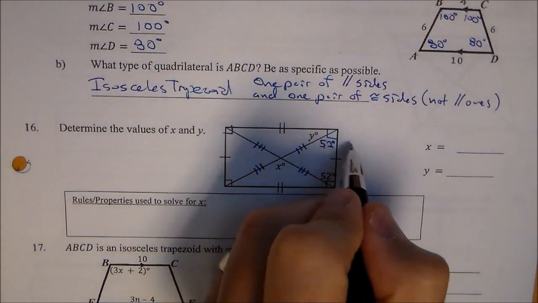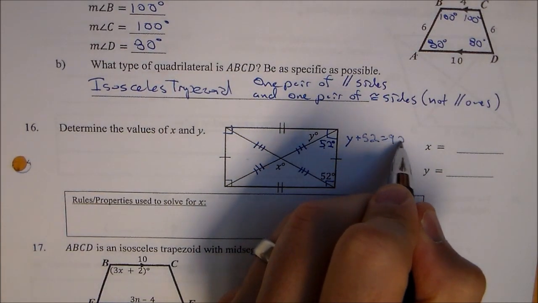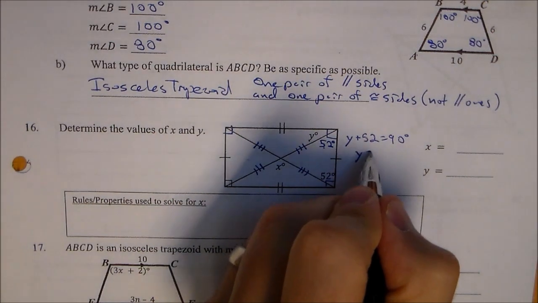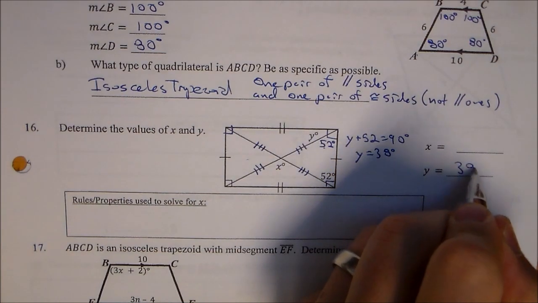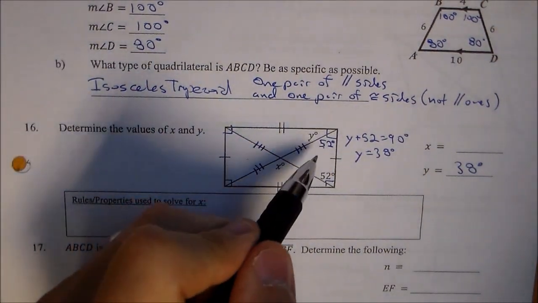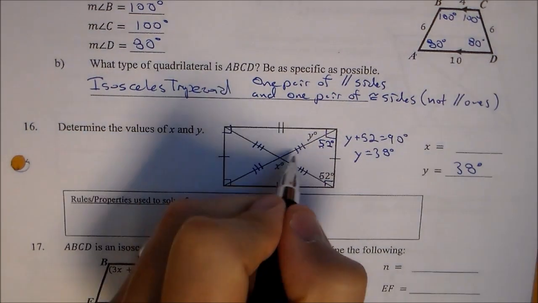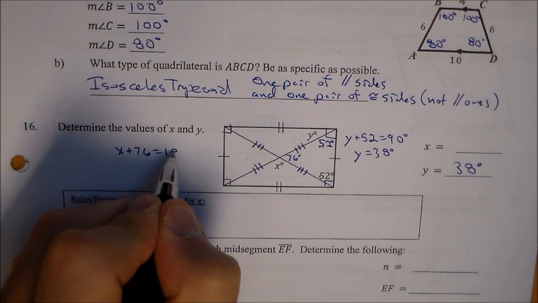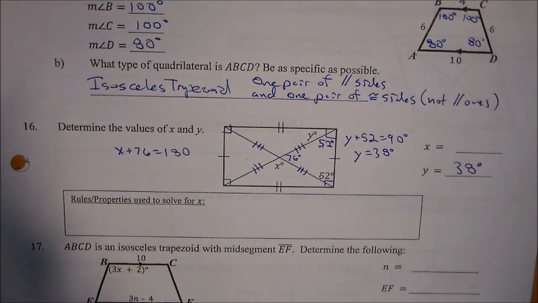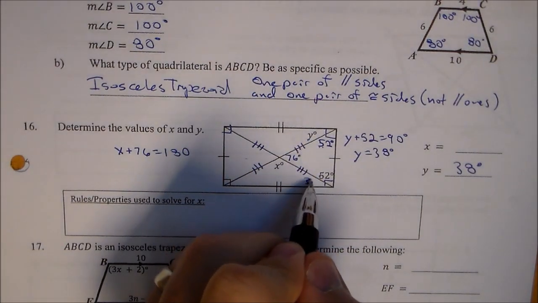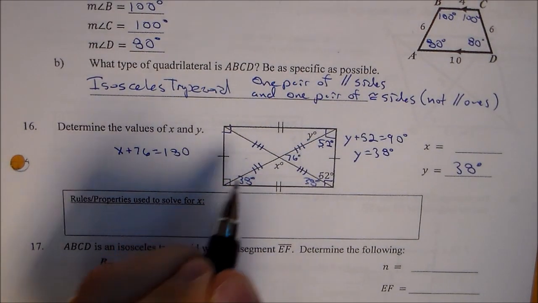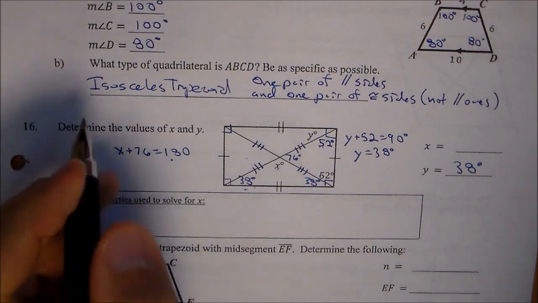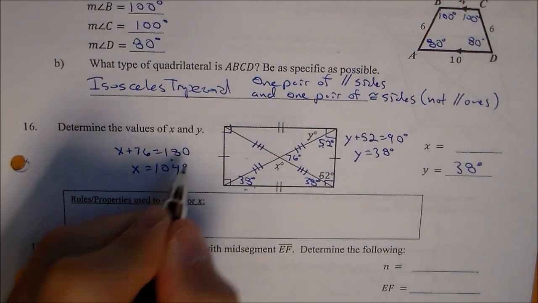Then the 52 and the y have to add to 90. So 90 minus 52 is 38 degrees. And then I've got to find x. Well, 52 and 52 is 104. That leaves me 76 degrees here. And I could say x plus 76 equals 180 to make it a linear pair. Or we found 38 as this angle, 38, 38, and you could also see that it's x plus 76 equals 180 if it was a triangle. In either case, we get x is 104.